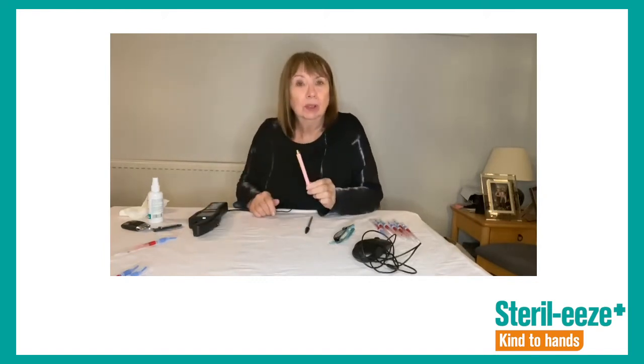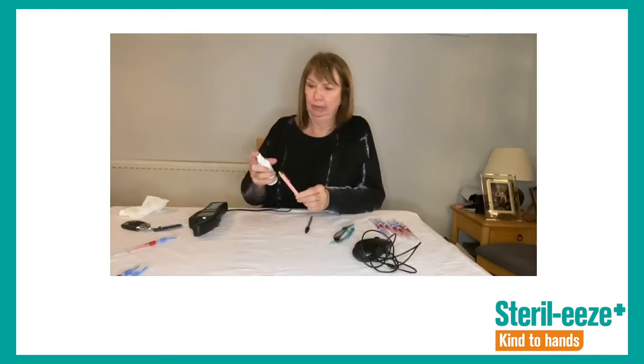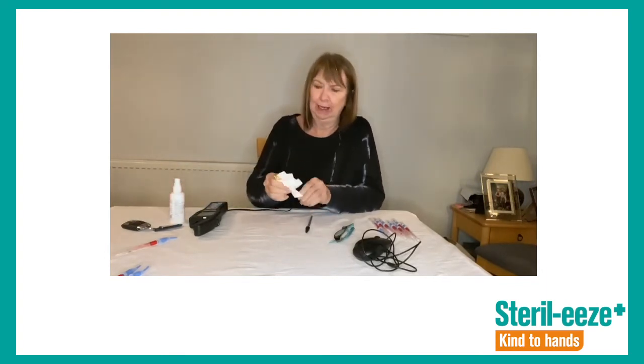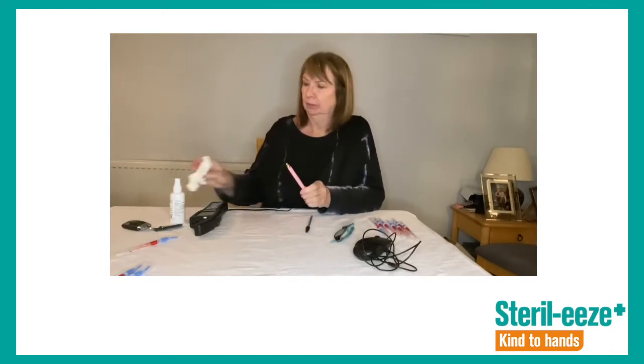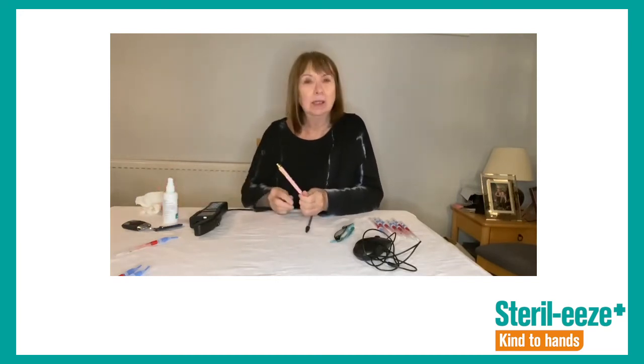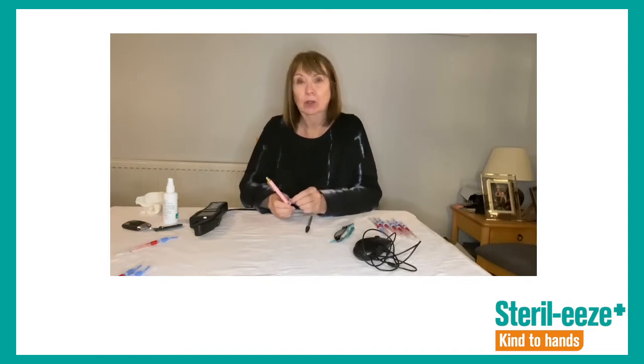So what I will do is I'm going to clean this now. I'm going to spray Steril-eeze on it. I want to give it a good clean to reduce any grime, and then I'm going to re-spray it with Steril-eeze. I'm going to leave this at least 30 seconds or 5 minutes, so I'll be back soon.